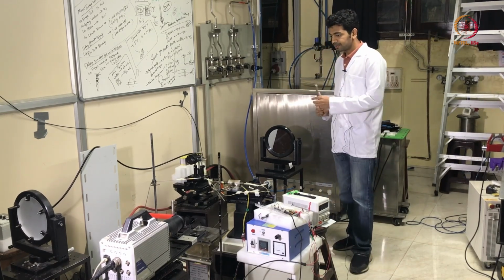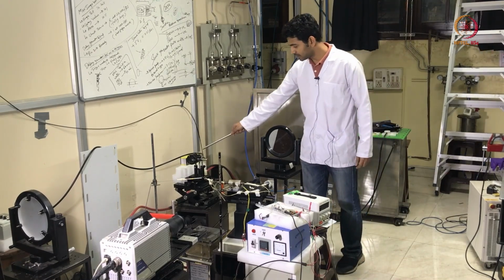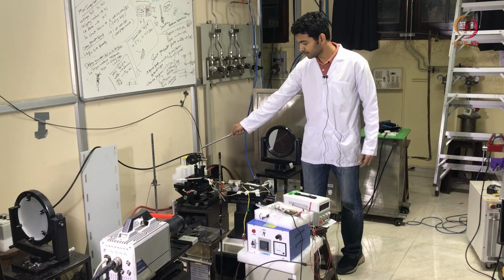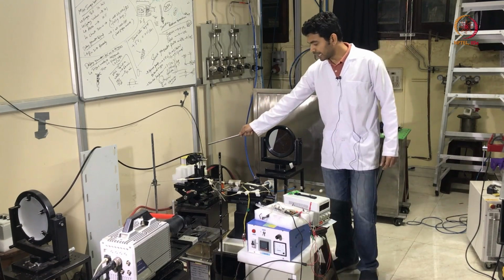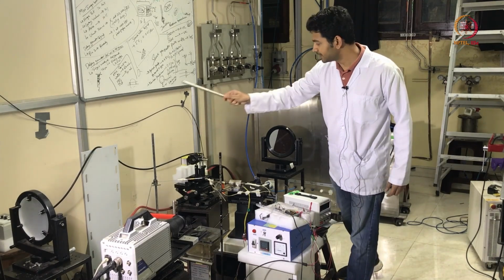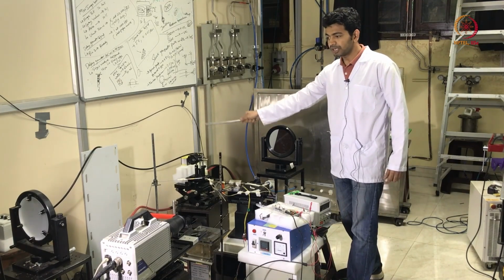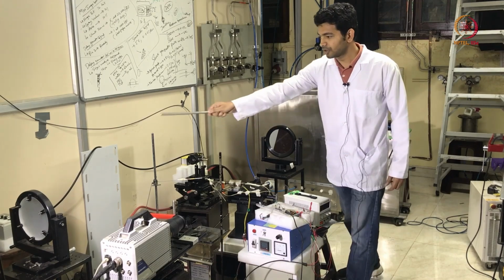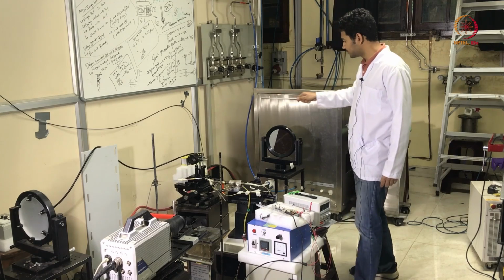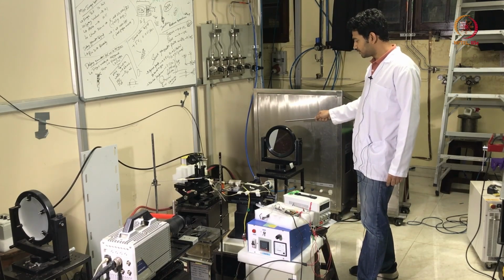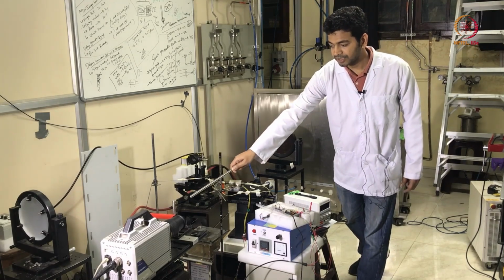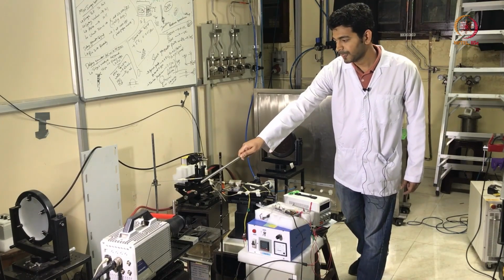Coming to the setup, this is the light source and there is a pinhole in front of the light source. From here a diverging light goes to the first parabolic mirror, and this light source is kept at the focal point of the mirror. From here the light becomes parallel and then it bounces off to the second parabolic mirror, and from here it converges to this knife edge, and then the camera is kept after the knife edge.